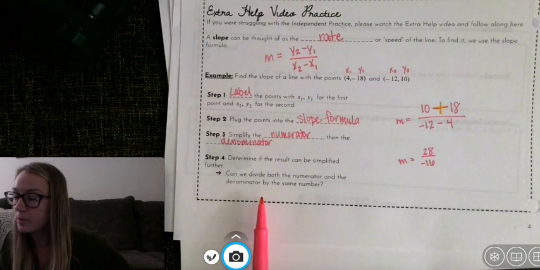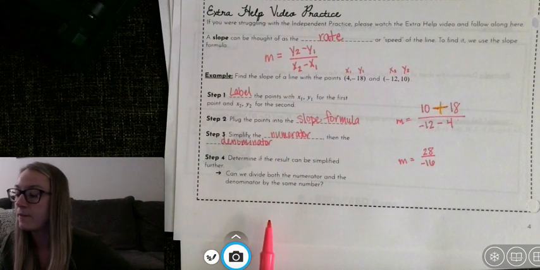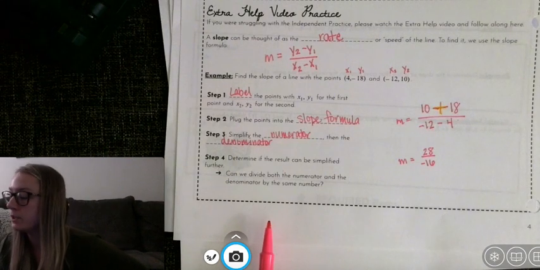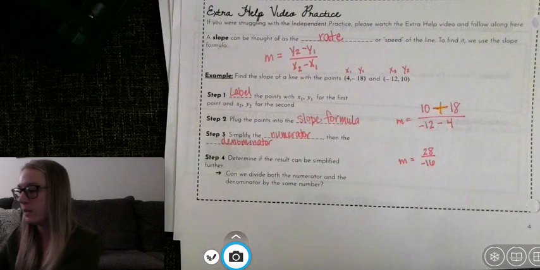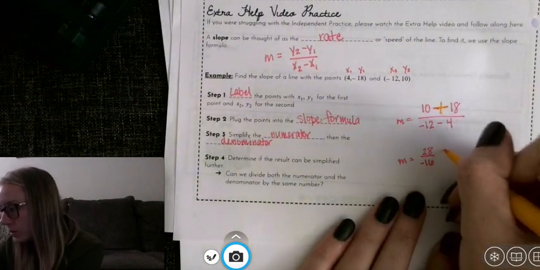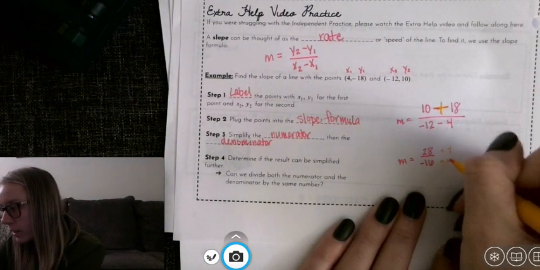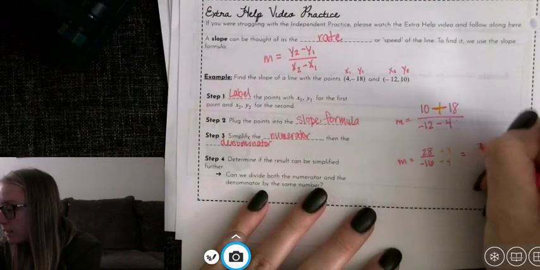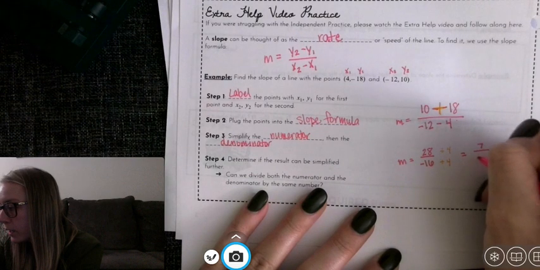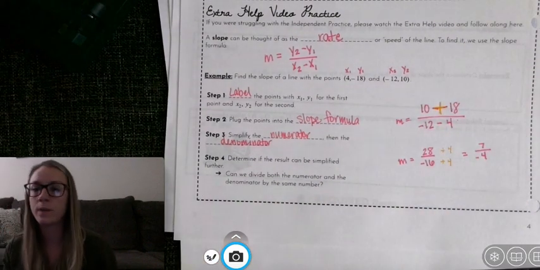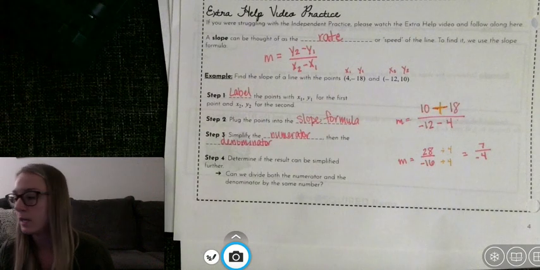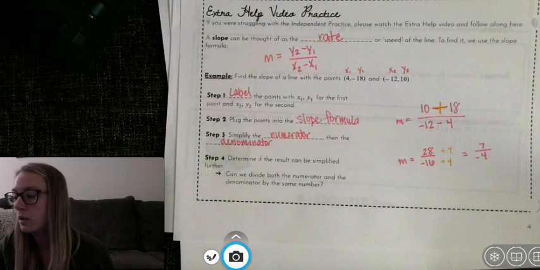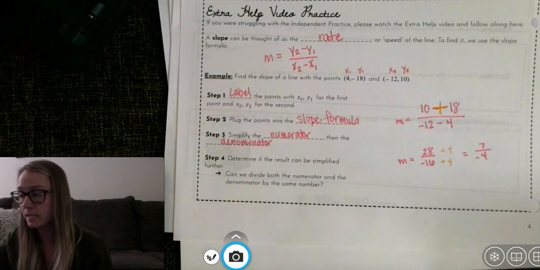Step 4 says determine if the result can be simplified further. So can we divide both the numerator and denominator by the same number? I think I can divide them both by 4. So I'm going to divide the top by 4 and the bottom by 4, and then see what that gives me. 28 divided by 4 is 7, and -16 divided by 4 is -4. And 7, I can only divide by 1 or 7, and then -4. So that's actually as simple as it can go.